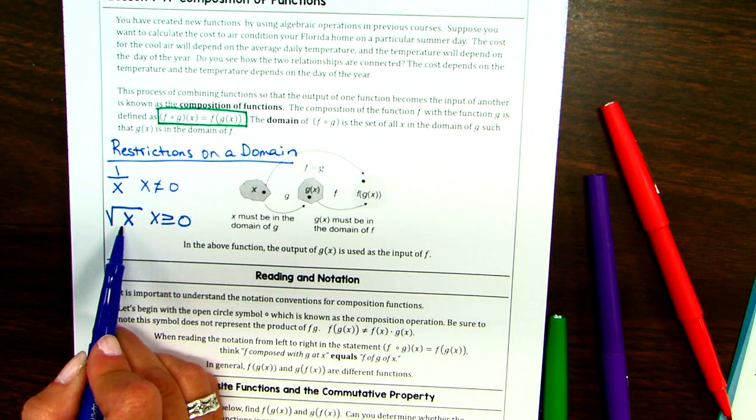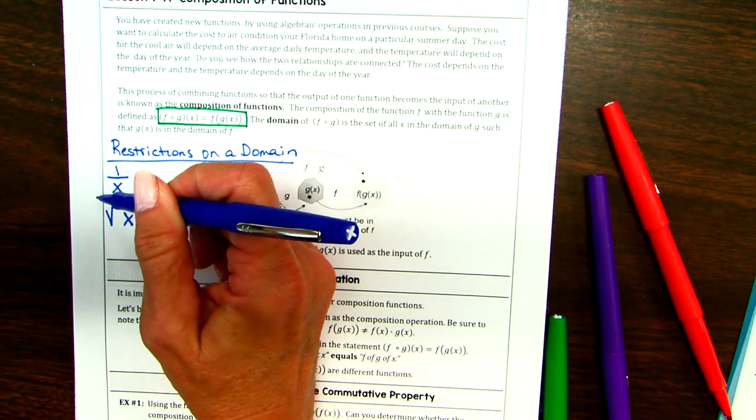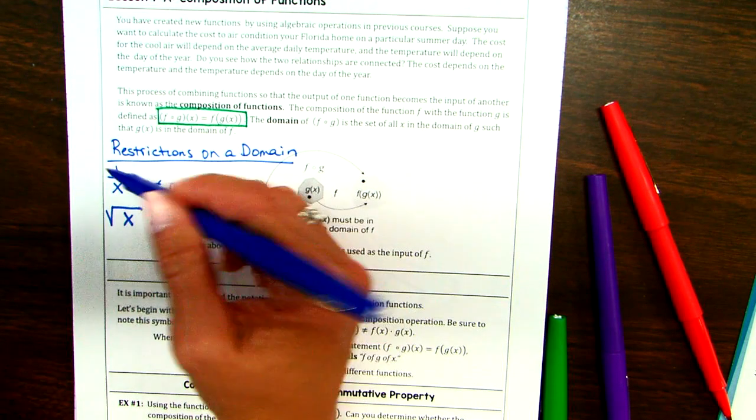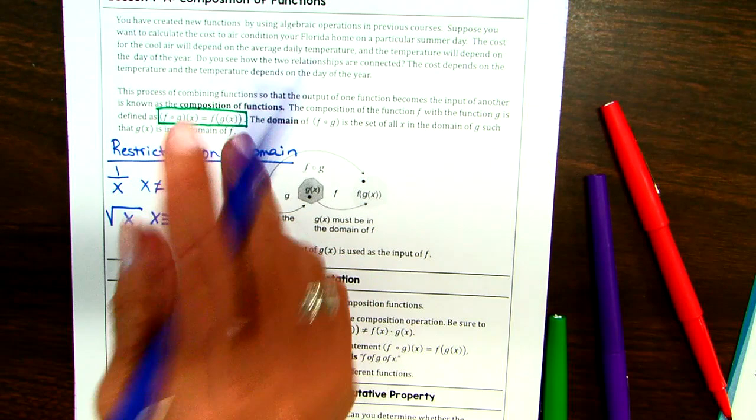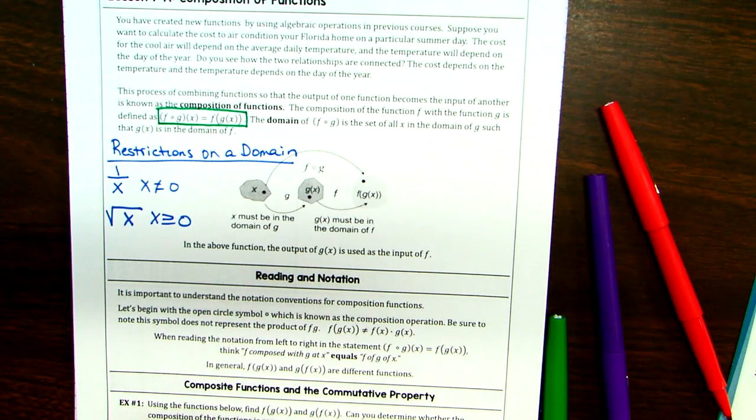Okay? We just can't have negative numbers under a square root, a fourth root, a sixth root, any even root. These are the only times we're going to have a problem. Okay? And so what they're saying in this crazy sentence here in this picture is that when you plug something into another equation, no matter what your final answer is, your domain restrictions have to include what you plugged in.